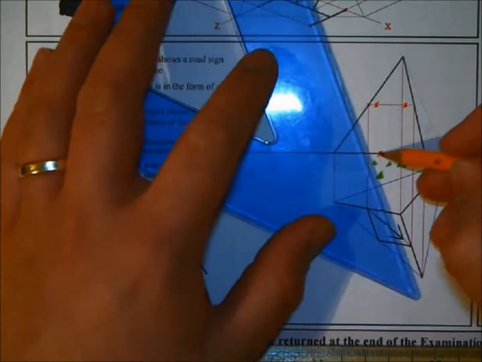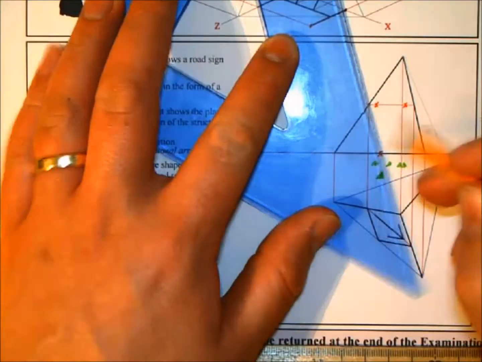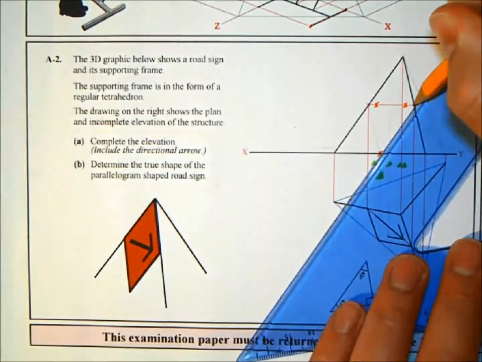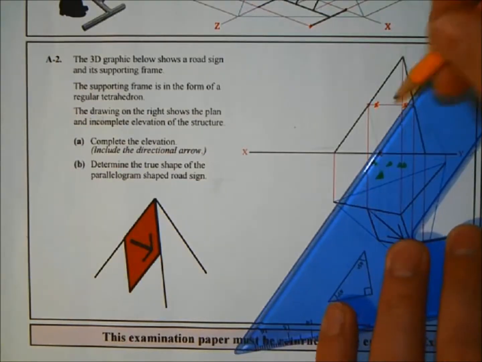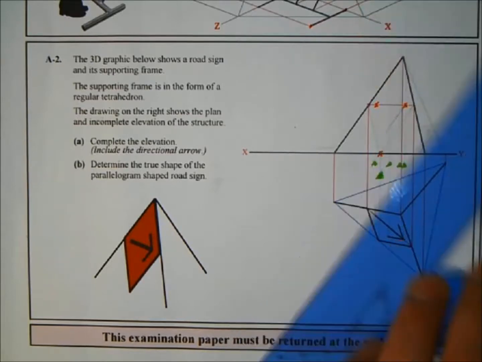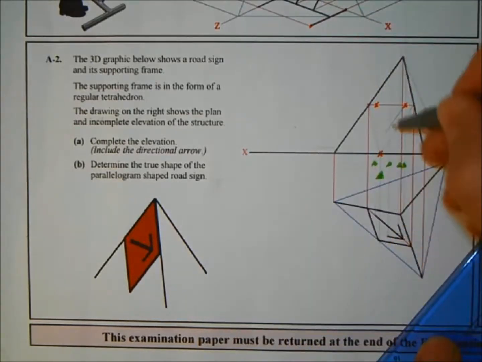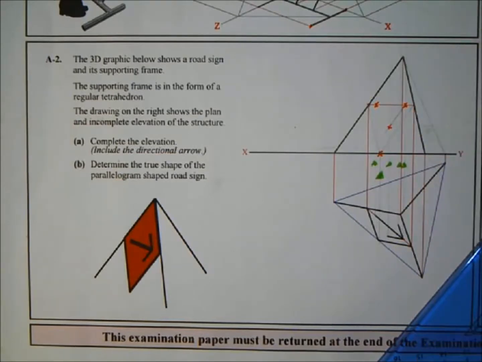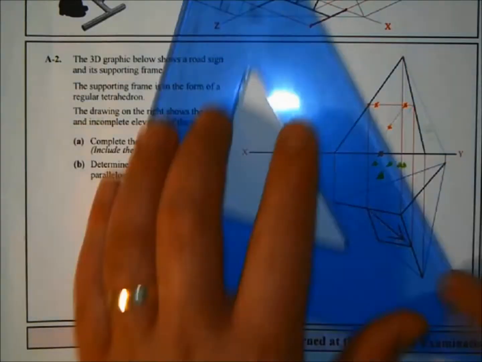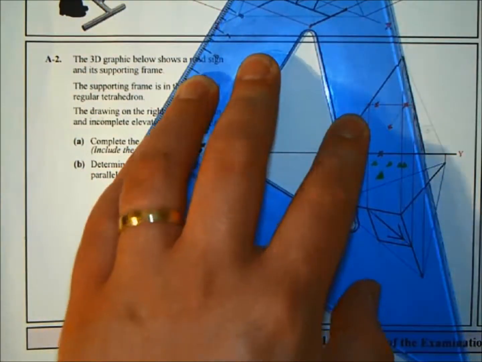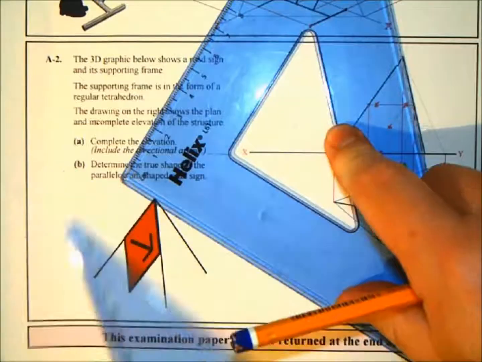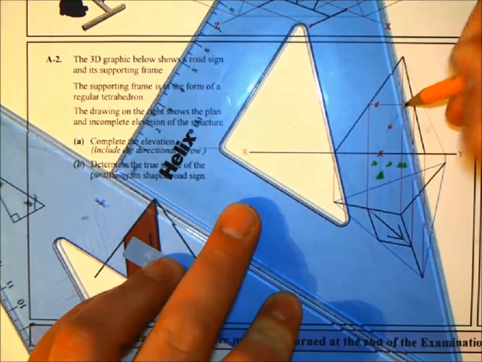So this is the outline of the arrow sign, and if I use that angle now and project it onto my point of the arrow here, I'll find that point. And if I do the same with the angle of the top part of the sign here, because they're parallel, therefore they're going to remain parallel here, I'll find the top point.